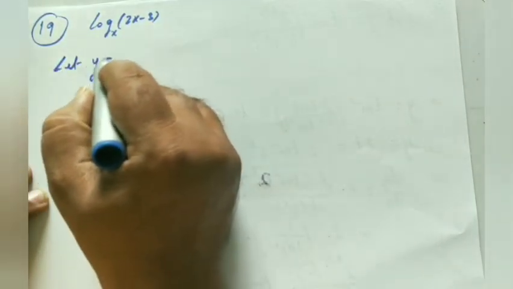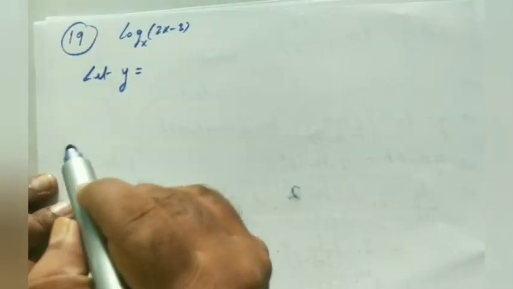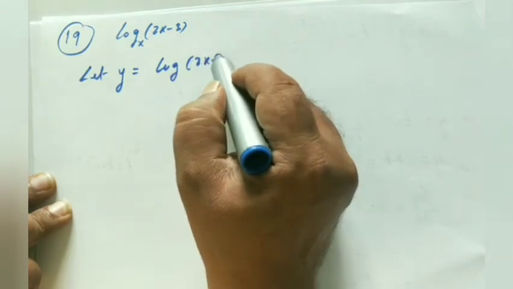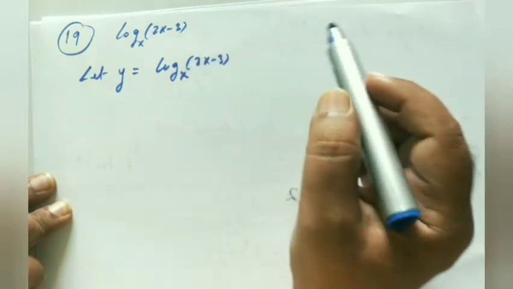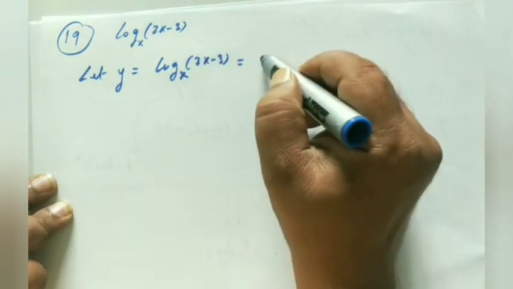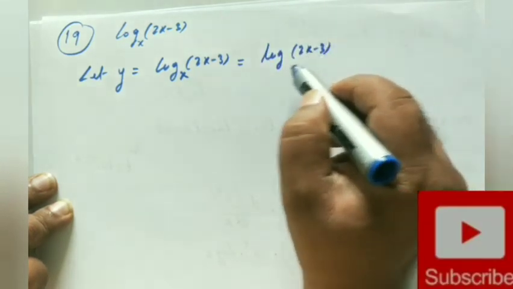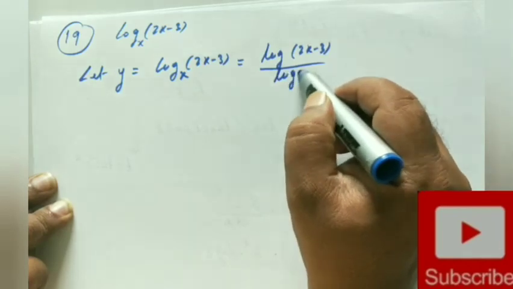So let y be equal to this. I'll use the base changing formula, log by log x.